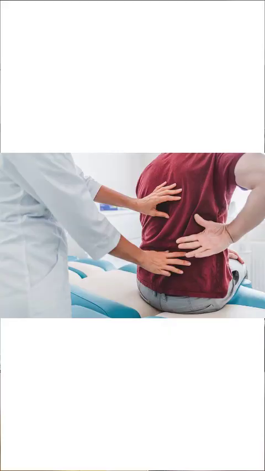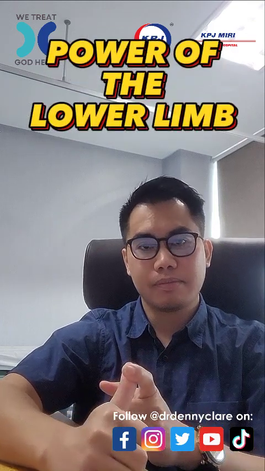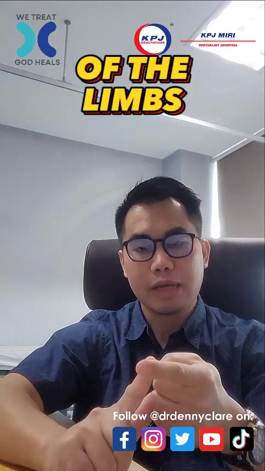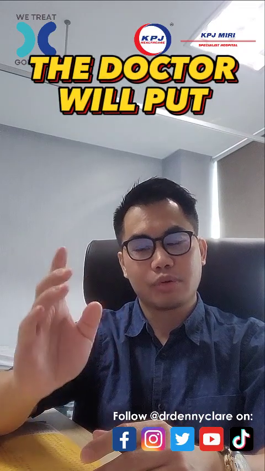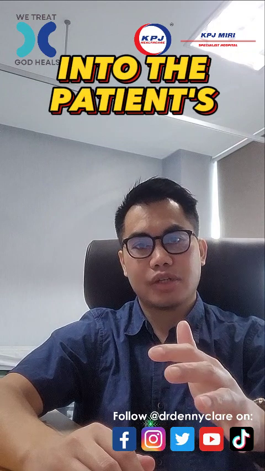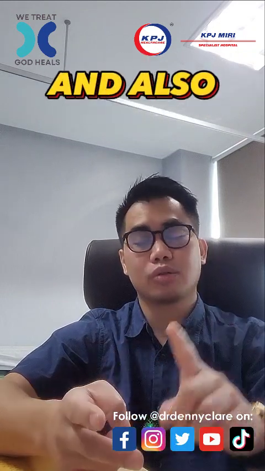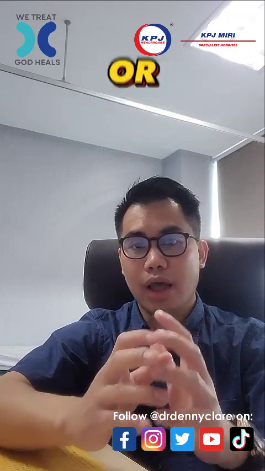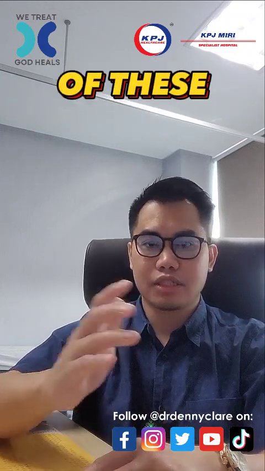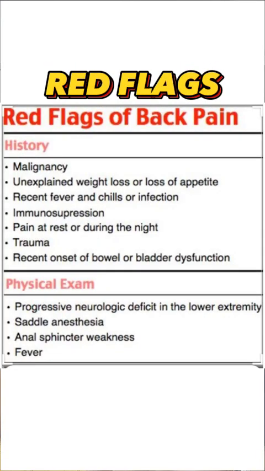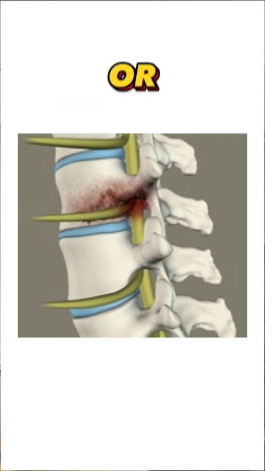Then the doctor will do a physical examination. The doctor will assess the power of the lower limb and the sensation of the limbs. They will check the anal tone. What does it mean? The doctor will put his finger into the patient's anus to assess the sensation, perianal sensation, and also to assess the contraction or anal tone, whether there's laxity. If there is presence of these red flags, then the doctor may suspect malignancy, fractures, infection, or tuberculosis.